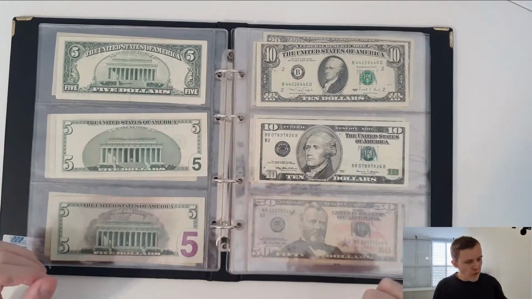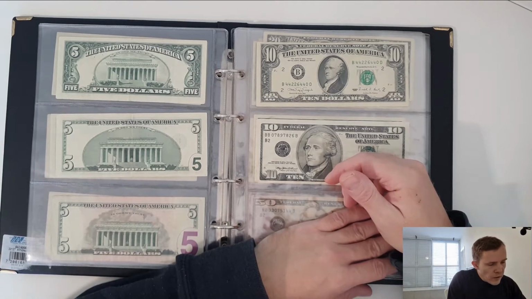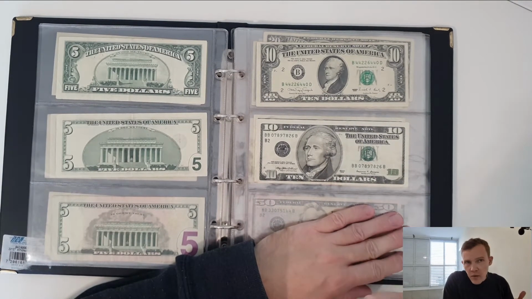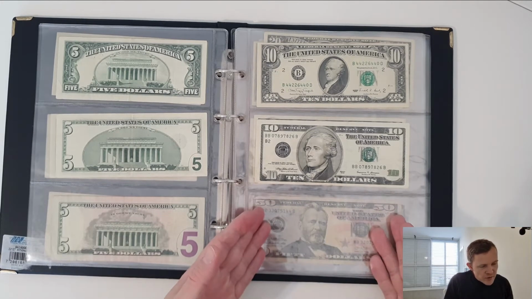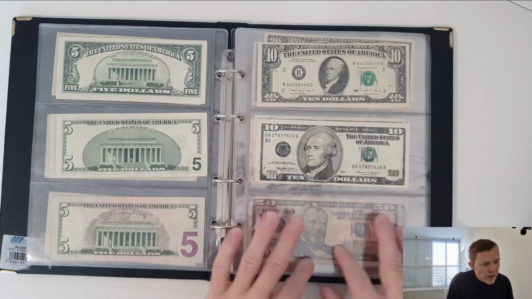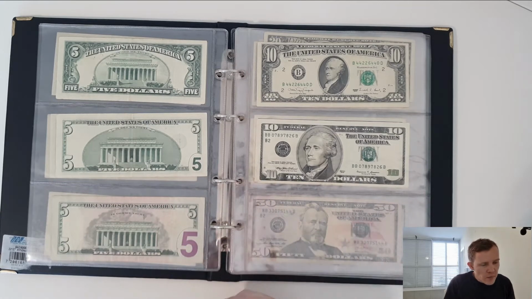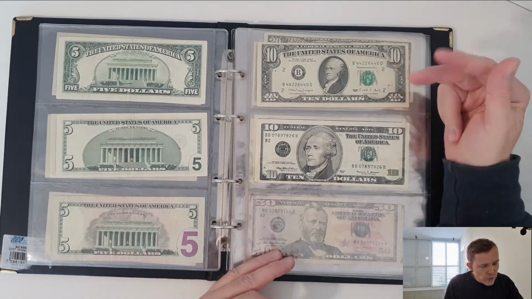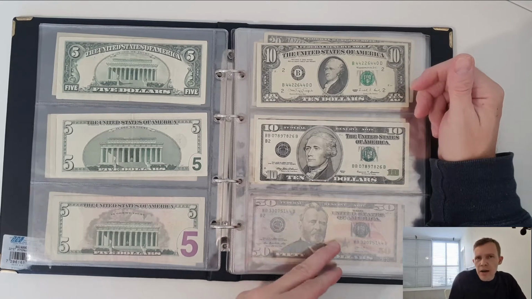Okay, $10. Unfortunately, yesterday I sold the latest series, so I don't have the latest series of $10 because I sold it. But I have two previous series, and I can buy it tomorrow.